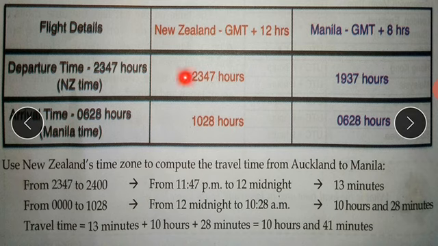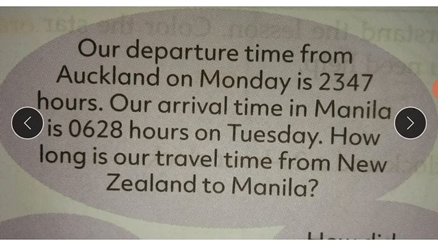So 2347 hours to midnight. When you convert 2347 hours to a 12-hour clock, that would be 11:47 p.m. Why do we use midnight? Because going back to the problem, 6:28 hours on Tuesday means that this one is morning.